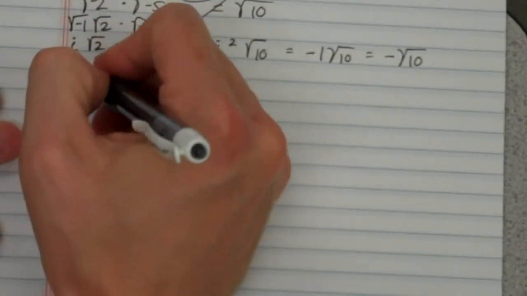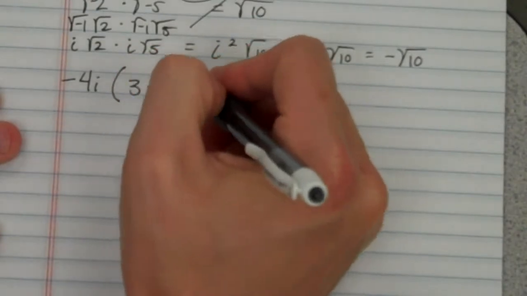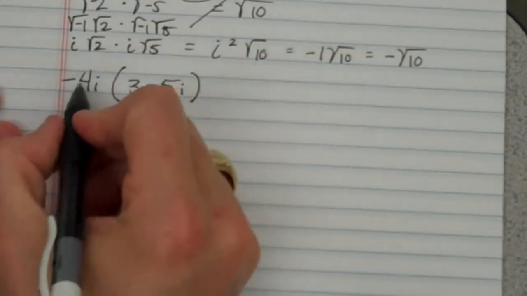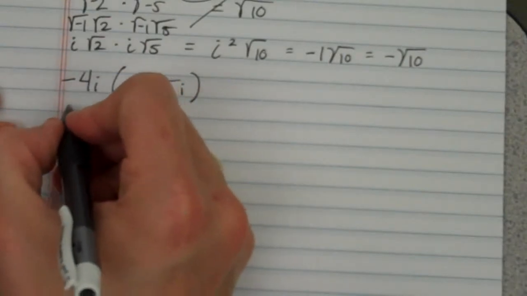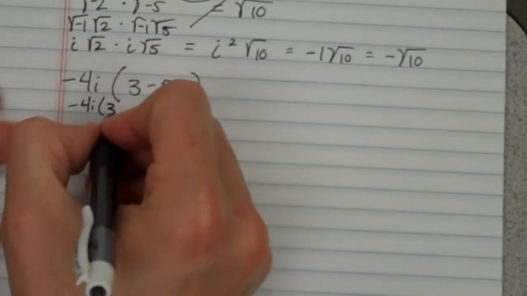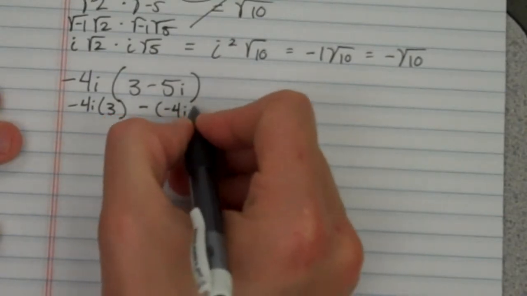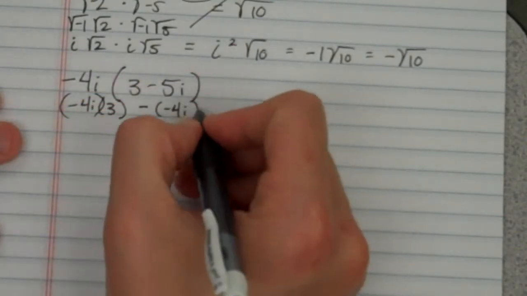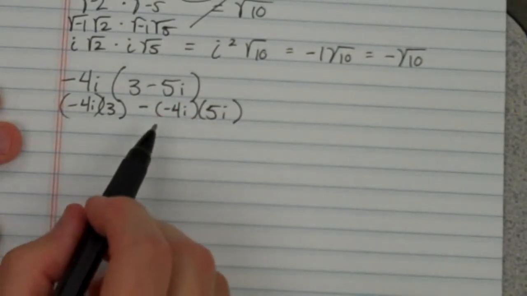So let's say negative 4i times (3 minus 5i). Okay? So this times this and this times this. Negative 4i times 3 would be negative 4i times 3 minus negative 4i times 5i. Okay, now this is the thing to watch.